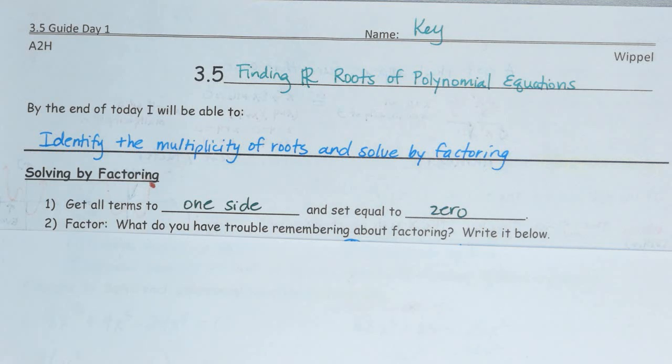If you are solving by factoring, you have to get all the terms to one side and set them equal to 0. And then in terms of factoring, what are some things that you guys have trouble remembering? You don't have to write it below. Let's talk about some of the things. And then what we're going to write below are the different steps. Well, what is the first step? I just had trouble simplifying it all the way. Okay, so yes, completely factoring. We're going to talk about that.